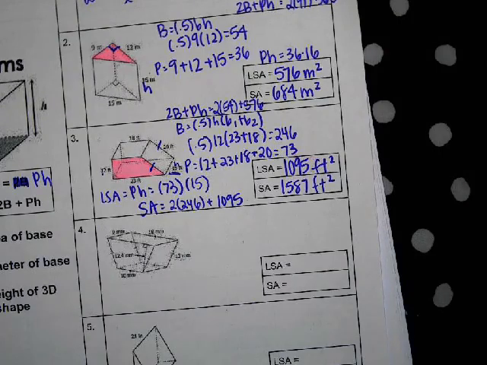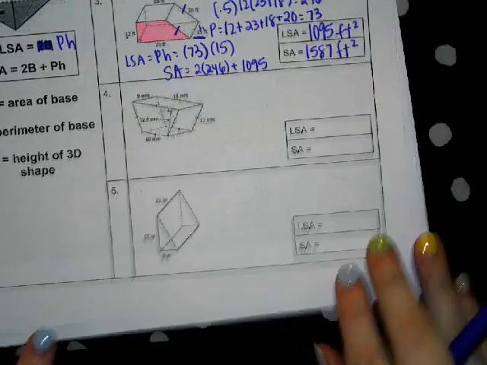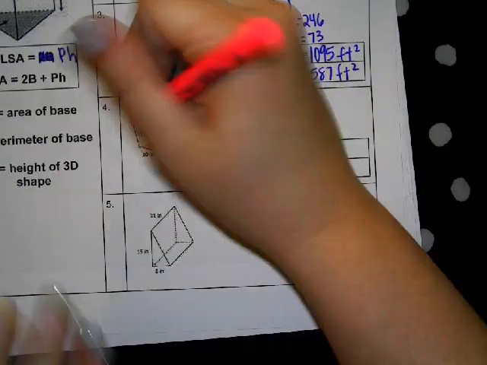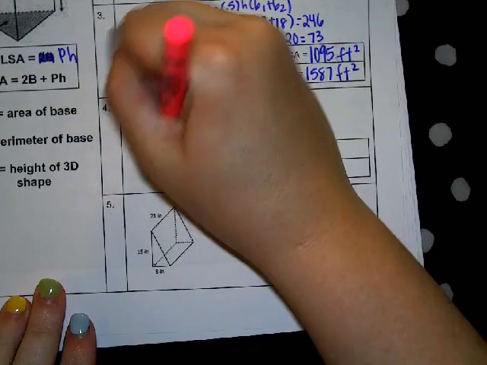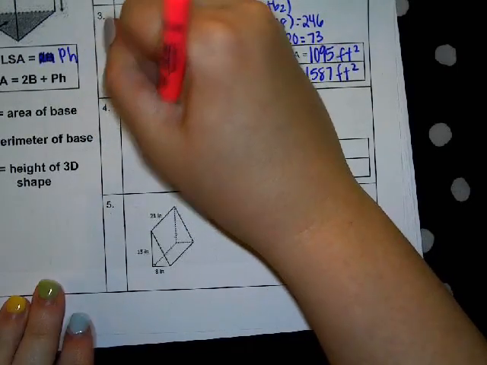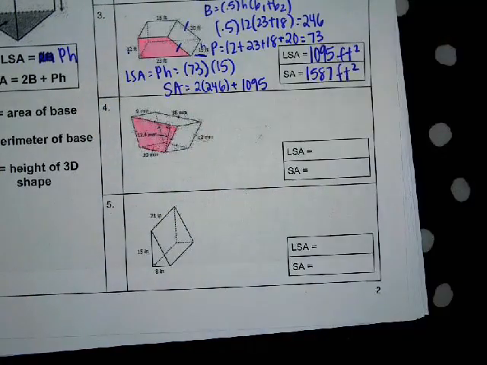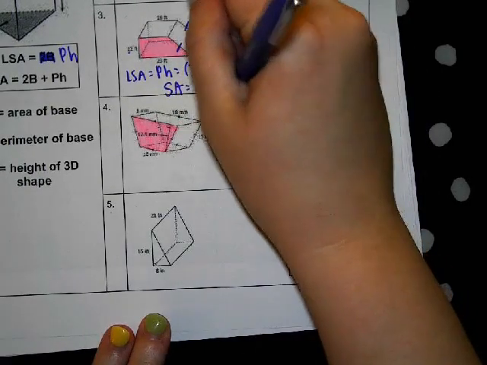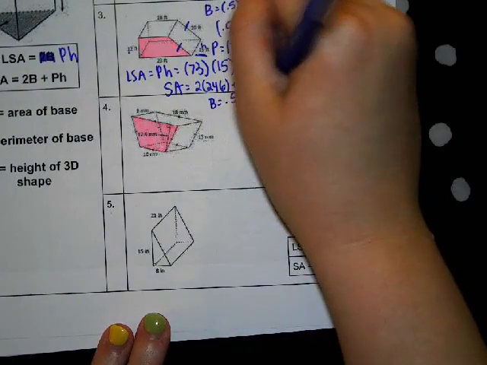Now moving to the next one, it is quite similar to the one above this, but there is one small change. So here is my trapezoid. Remember, it can be front face and back face, top face, bottom face, depending on where the shape is. I know it's a trapezoid, so same formula as before, 0.5 times height times your bases added together.